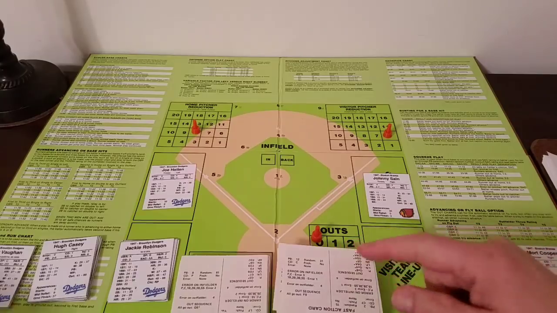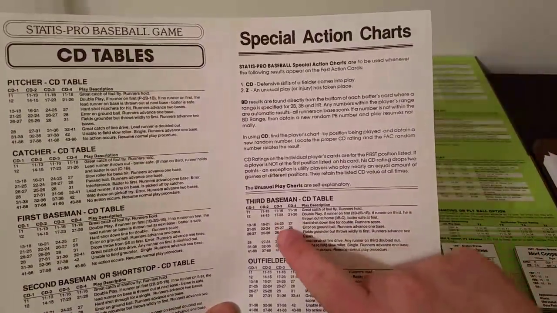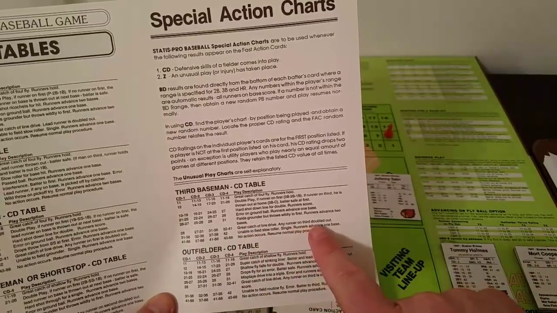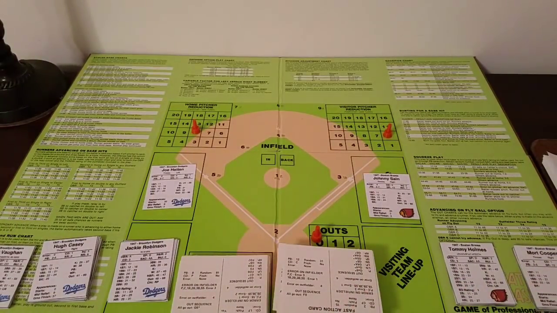And the number was a 31. So clutch defense 3 and a 31 says great catch of a line drive, and the runner on third doubled off, but it's runners on first, not on third. Plus it's the final out anyway. But nice line drive catch by Spider Jorgensen ends the inning.